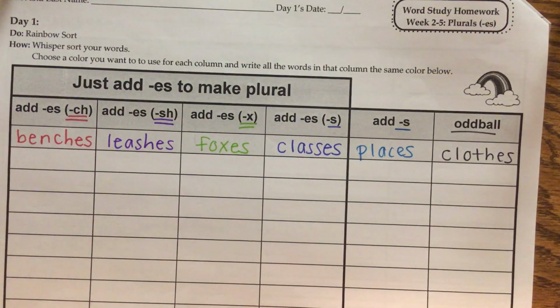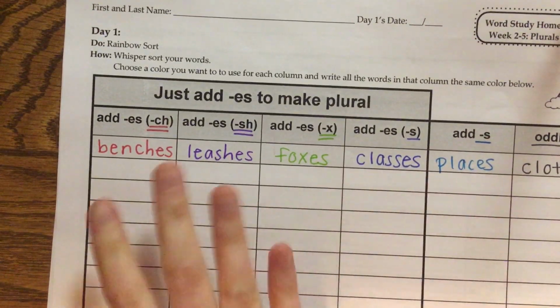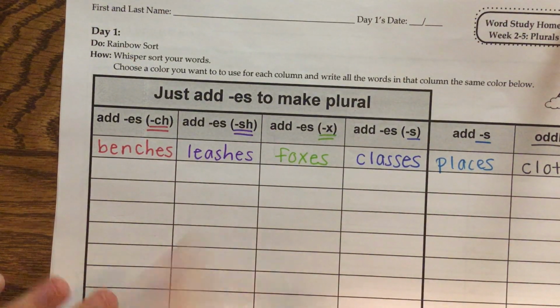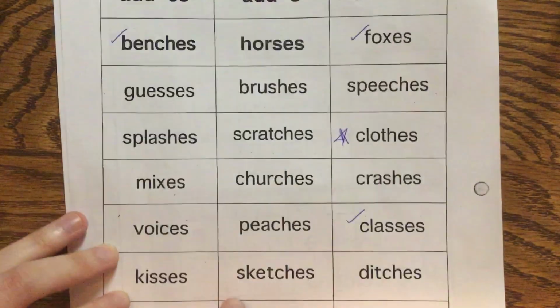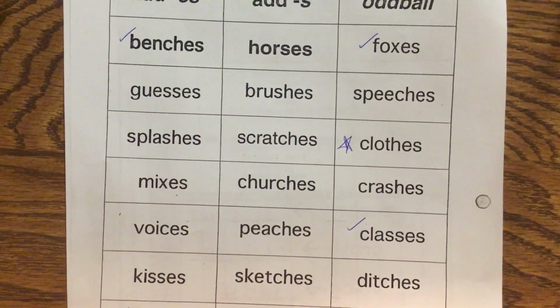Okay, your homework tonight is to finish this beautiful rainbow sort. Don't just write these words. Go through your entire list and make sure you have everything checked off on here. If you have extra time in class when you're done with this, go to the other email I sent you. I sent you 2 word study emails today. Find the one that has the digital sort, and you can go on and practice sorting until it's time to switch to your next class.